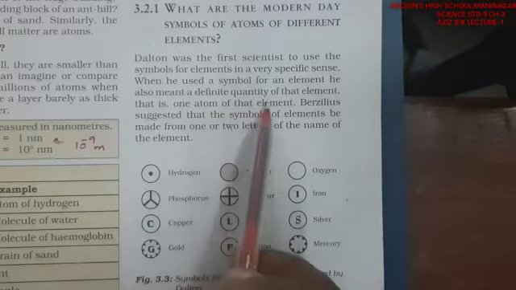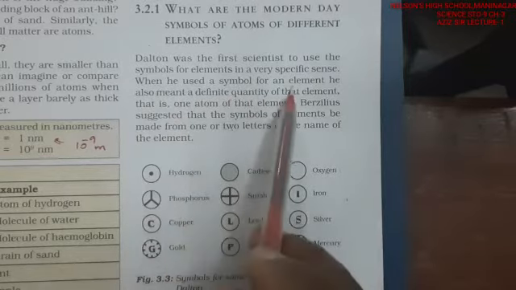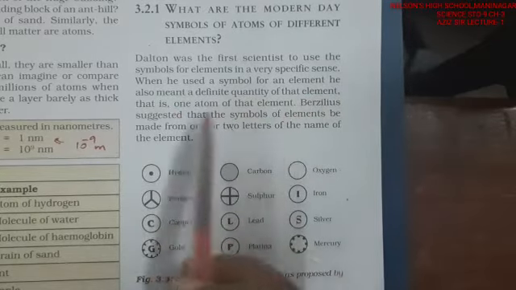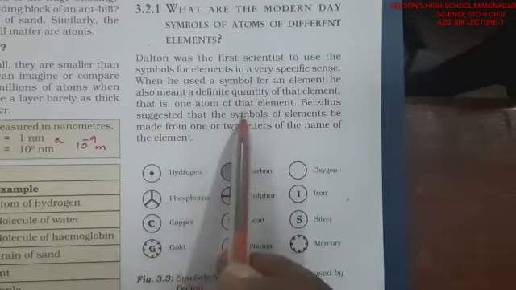Also, when he used a symbol of an element, he also meant a definite quantity of an element, that is, one atom of that element.